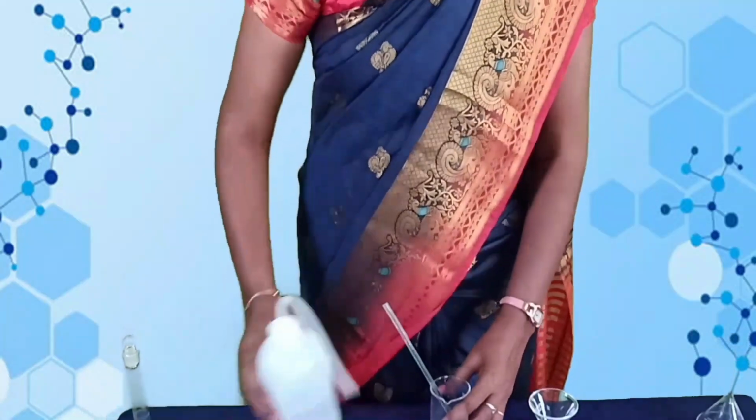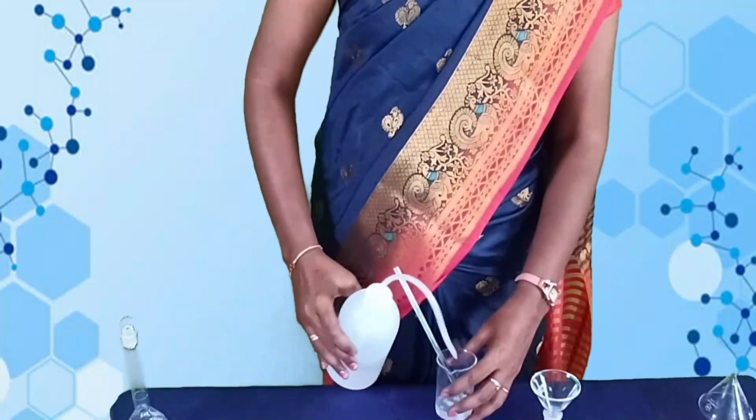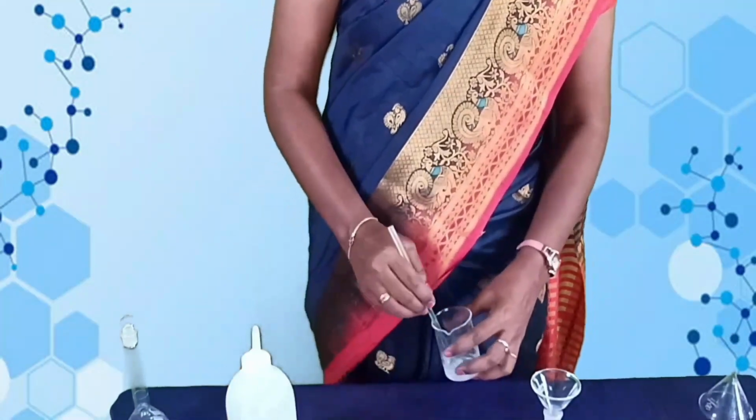Shake it well for uniform concentration. Next solution is 0.5 normal sodium hydroxide. 2 gram of sodium hydroxide is dissolved in a little amount of water.